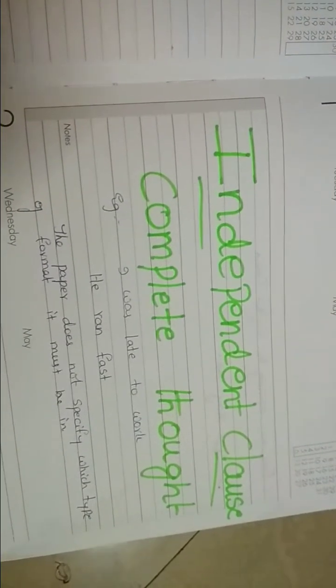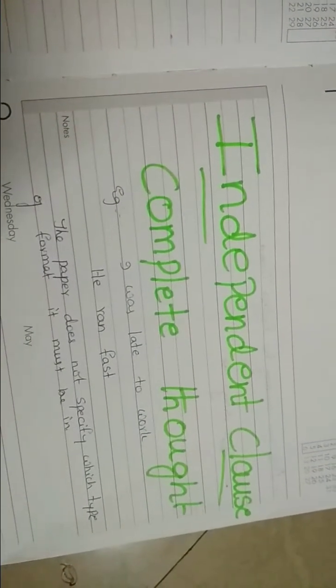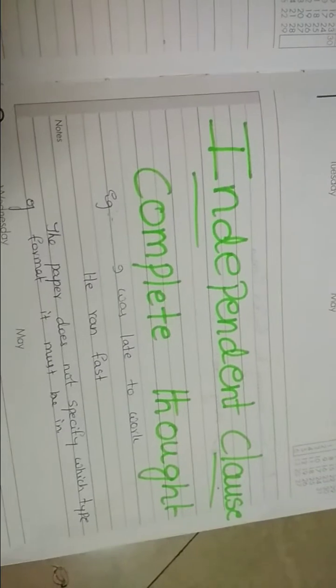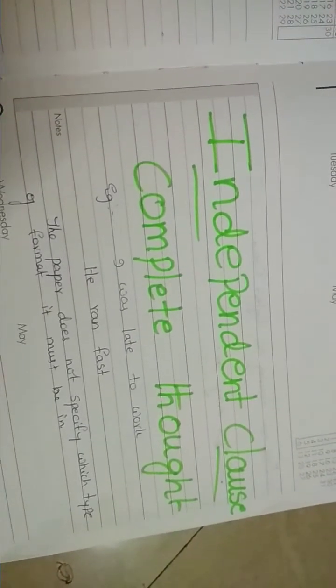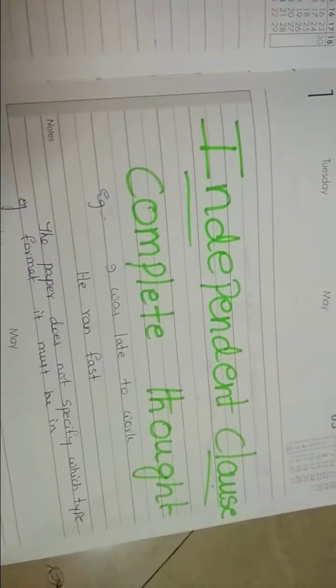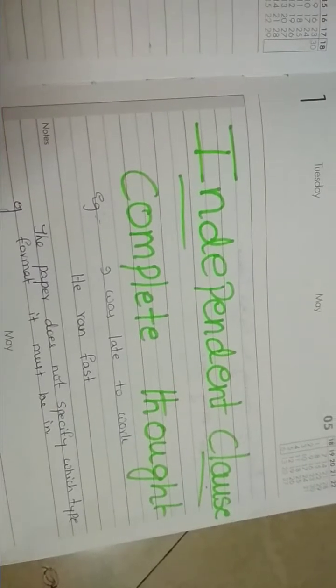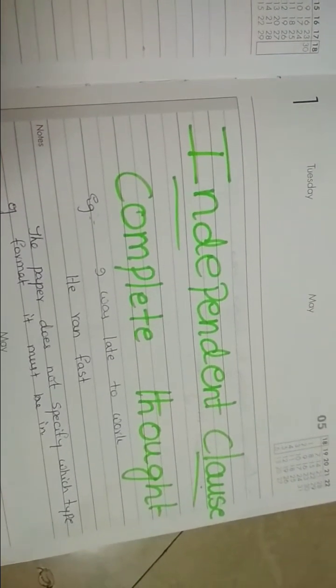Now let us discuss what an independent clause is. An independent clause is the one which gives us a complete thought. That means the sentence itself stands alone. Suppose you have a sentence and it gives a complete thought, it doesn't give you an incomplete thought. Only with one sentence itself you will be able to understand what the speaker is going to say. That is called an independent clause.